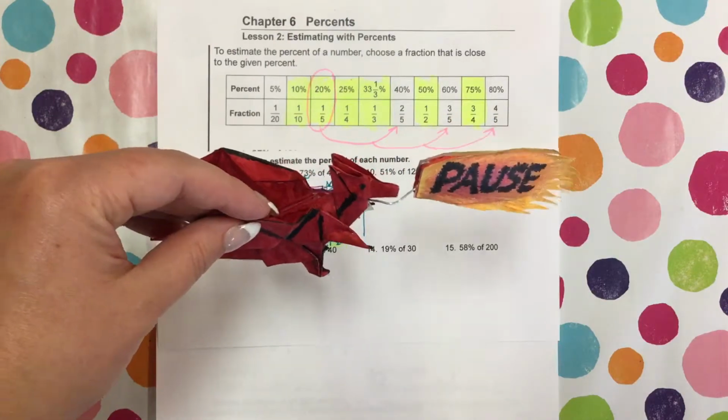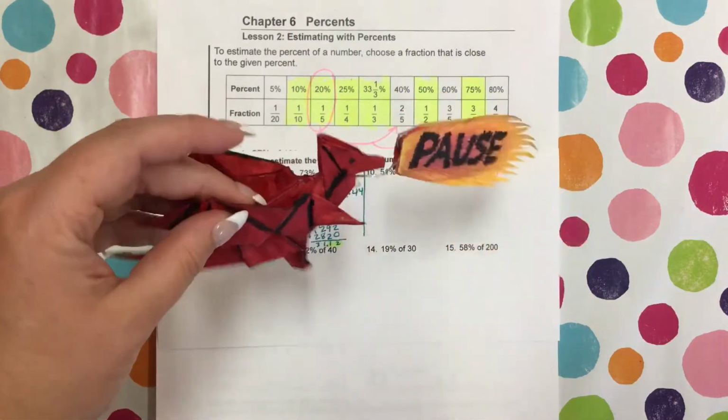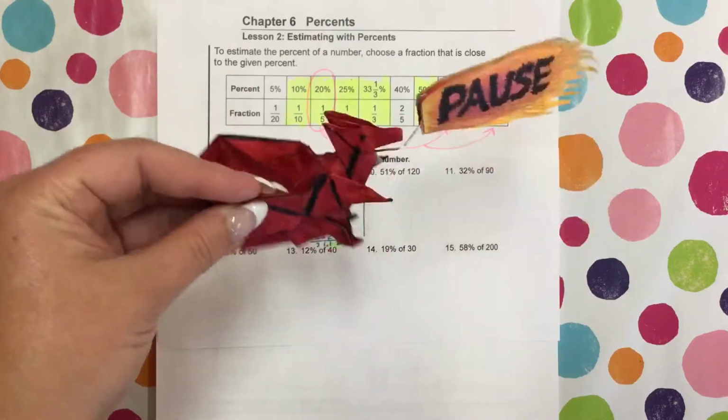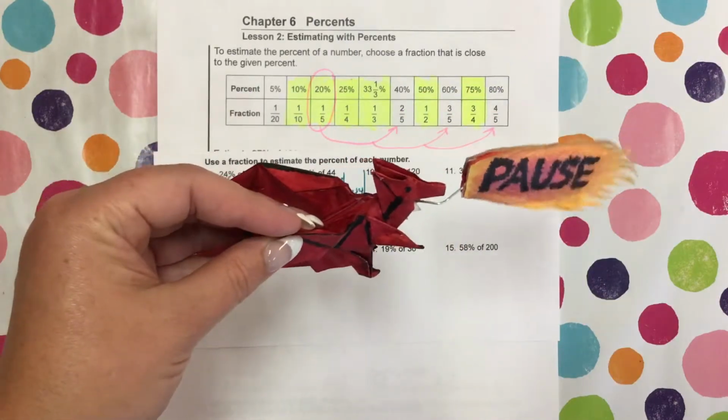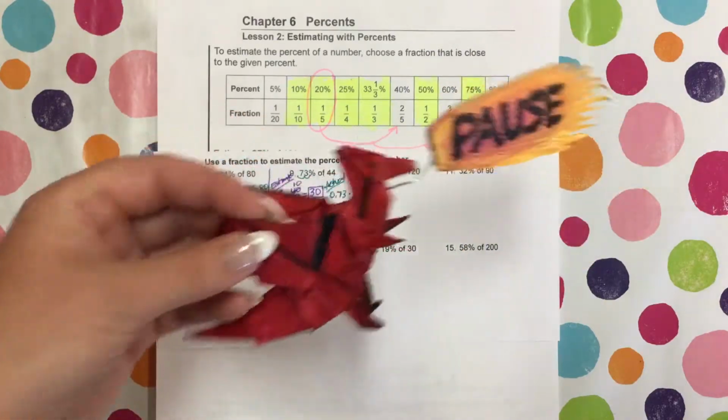If they're really super, super far apart, then you know you did something wrong, and so you need to kind of recheck over the problem. So anyways, go ahead and press pause, work those problems out. When you get done, press play, and we'll go over the results. All right, see you in a bit.